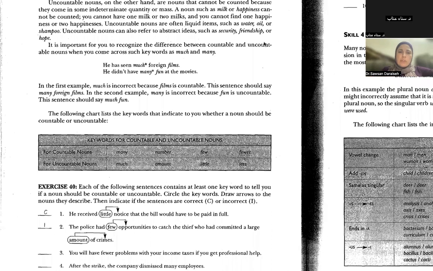All right. So what amount? He might say, what amount do you want? All right. And I may respond and say, I don't want a kilo. I don't want a lot. I want a little. So little is used with, guys, uncountable. A little.